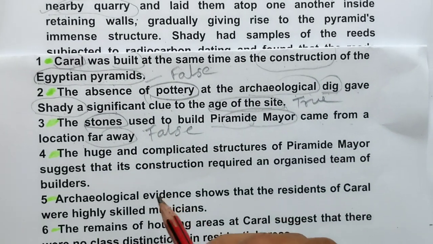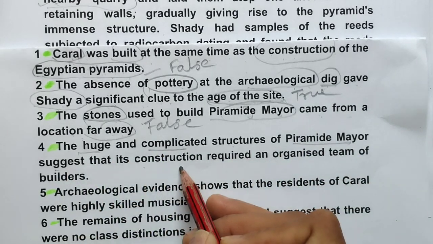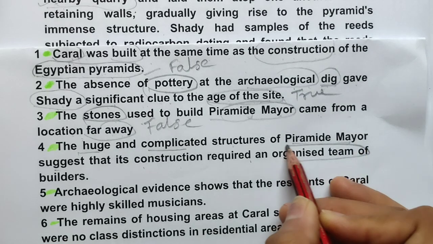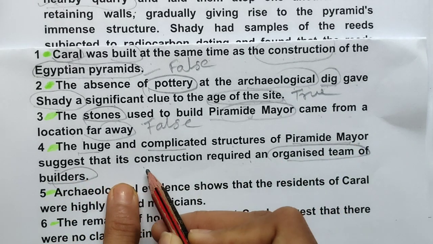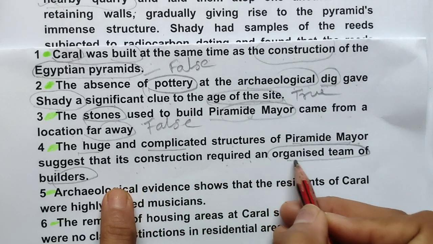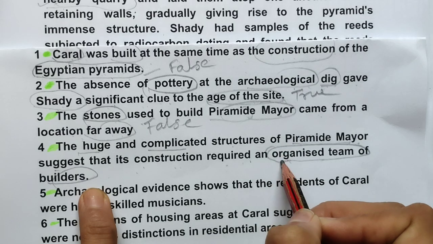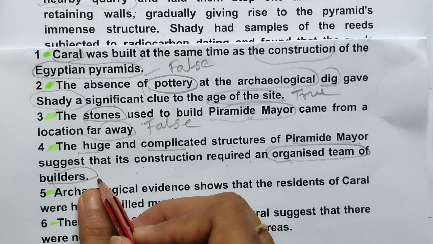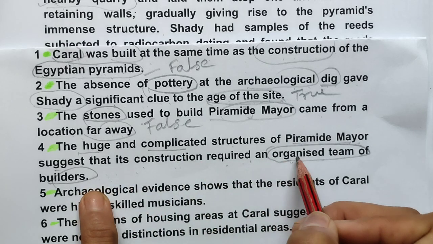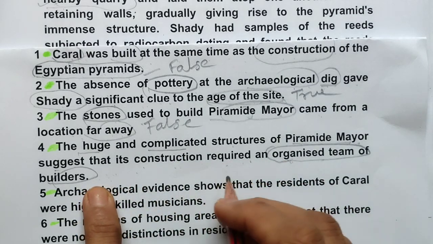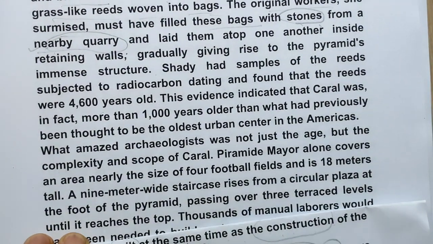Okay, so next, fourth number: the huge and complicated structures of pyramid Mayer suggest that its construction required an organized team of builders. If during its construction an organized team of builders was required, then it will be true. And if there was no organization of these workers or builders, then it will be false. And if they are not talking about the members of these organized teams at all, then it will be not given.